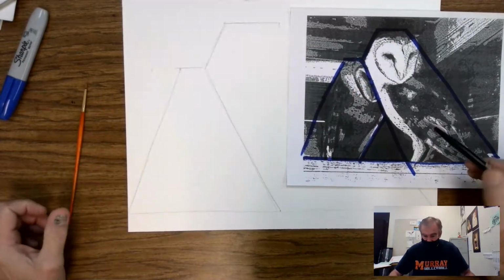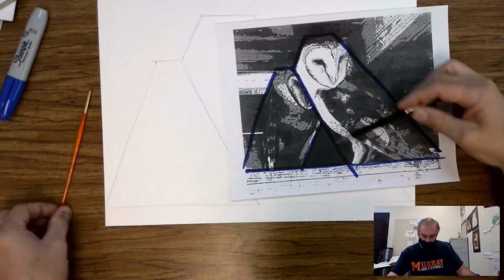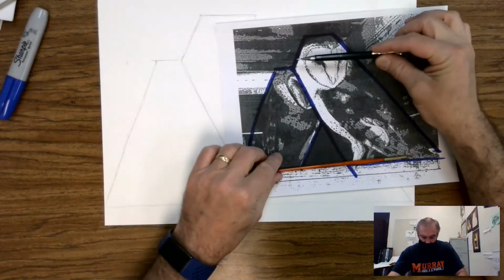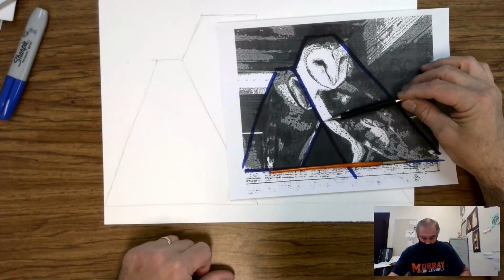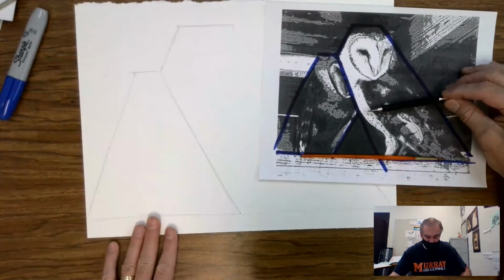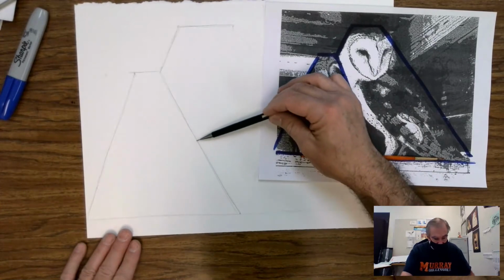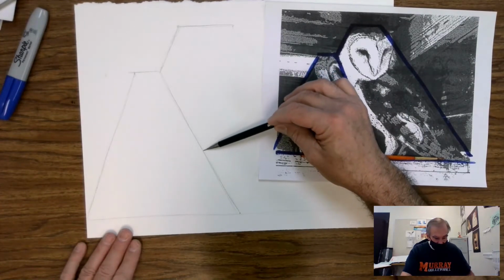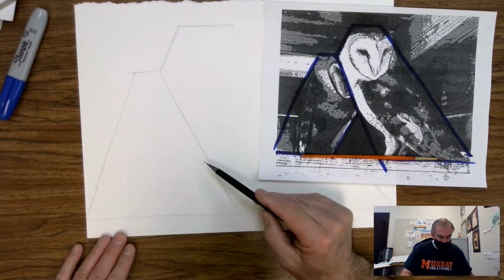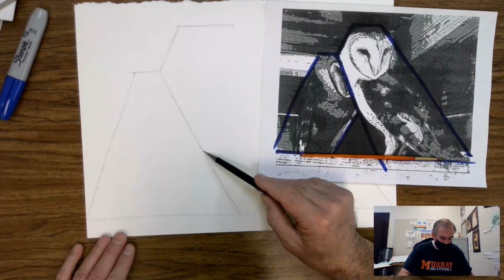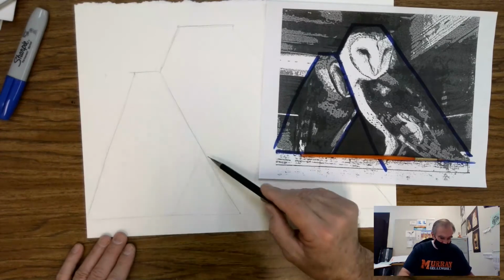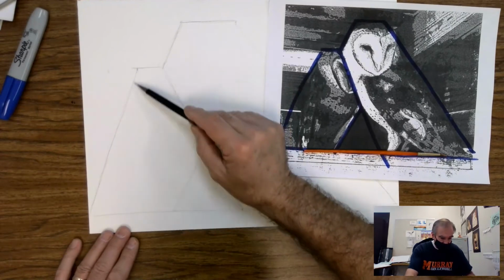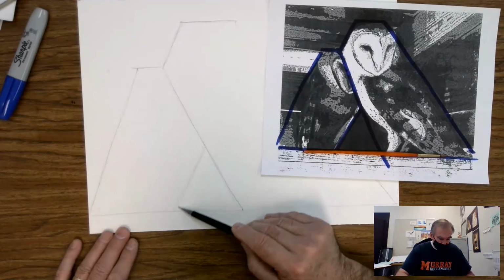And then I'm looking at this line here. Here's the end. Here's the beginning. Halfway is about here. So a little over halfway is how far down the other envelope piece goes here. So if this is halfway and a little bit more, and then this line here is the same as this line here, these two are parallel.